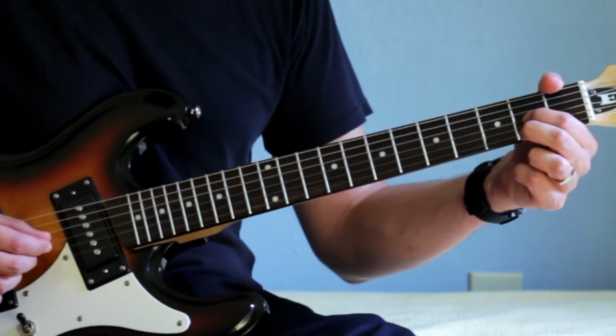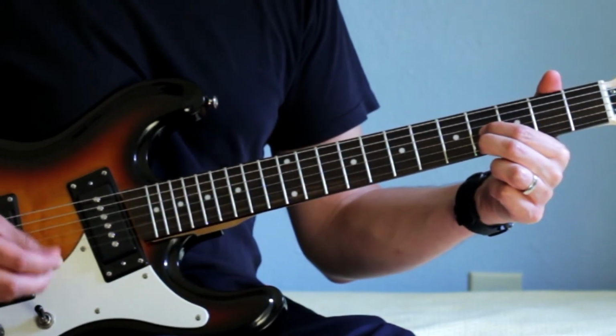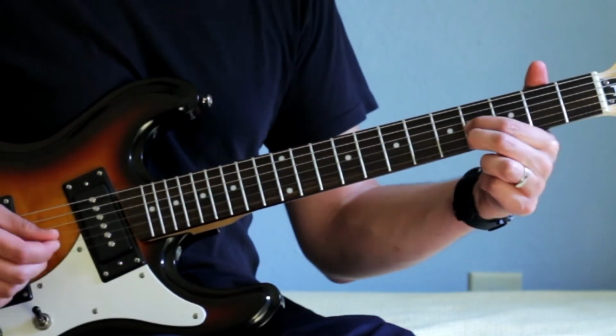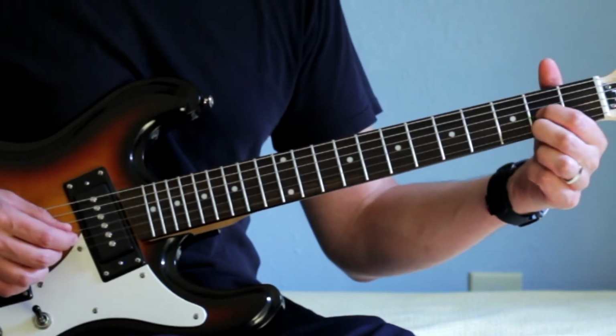Here I do that. So you're going to pluck the 3rd string first, and then you're going to pluck the 1st string. Okay. Now we're not done. We're going to do that. Okay. You descend like that.